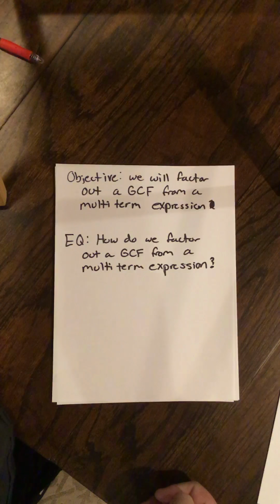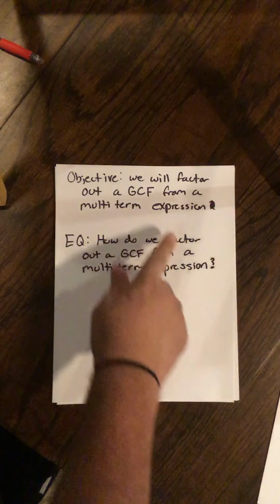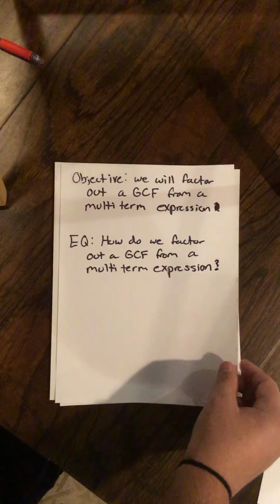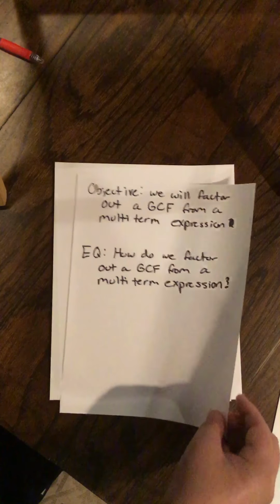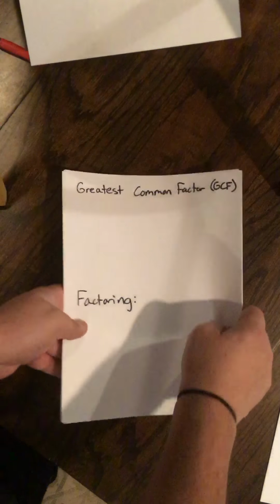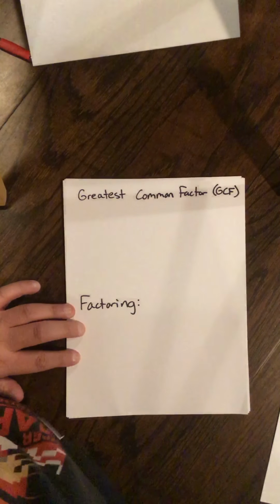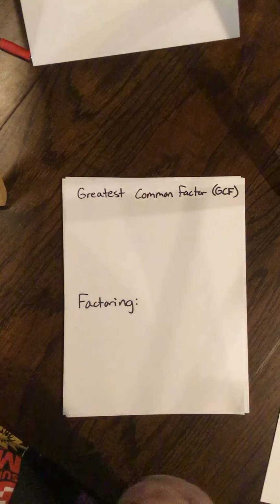So naturally, before we get into these objectives and essential questions, we need to do a little bit of defining. Okay, we have to define some things, probably things that you remember, but we'll take a look at it anyway. So let's take a look at the definition for a greatest common factor.